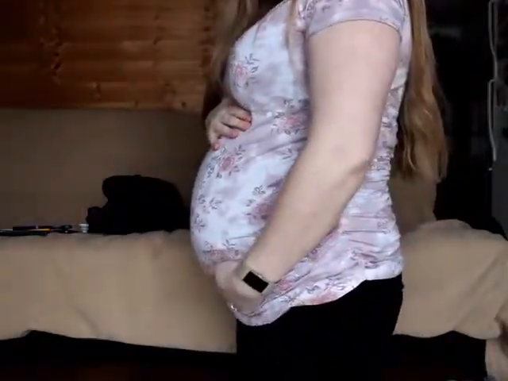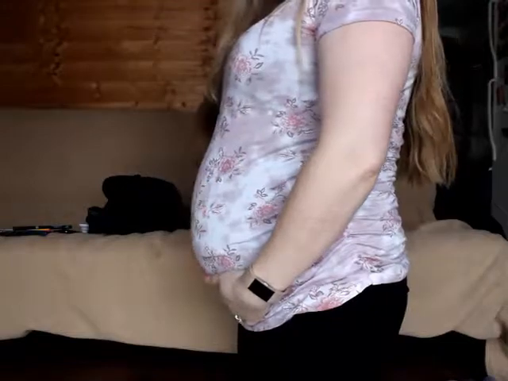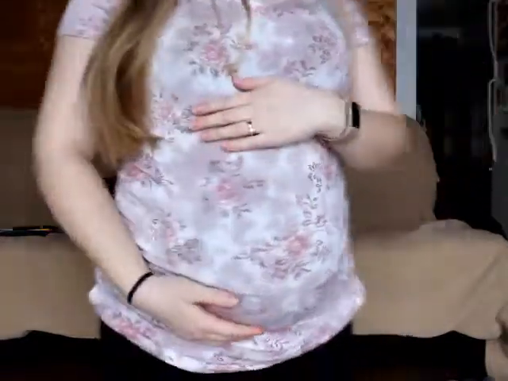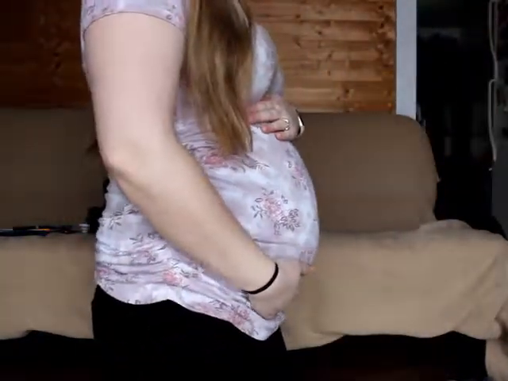Bye. I don't know if I'll continue this, I don't know if I'll put this in, but I figured I'd just do a small little bump shot. I had some chub before I got pregnant, so it's not all baby, but it's mostly baby. But yeah, my baby boy.